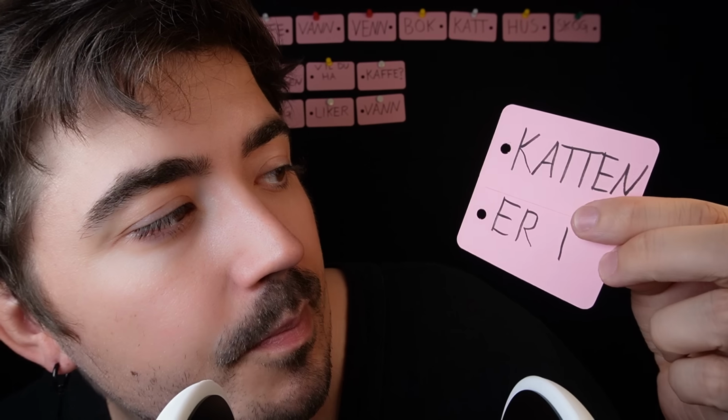So cat gets an ending, kind of, to get the cat is katten. So maybe you can guess that the cat is now doing or being somewhere. Katten i. And i means being in. So the cat is in somewhere.